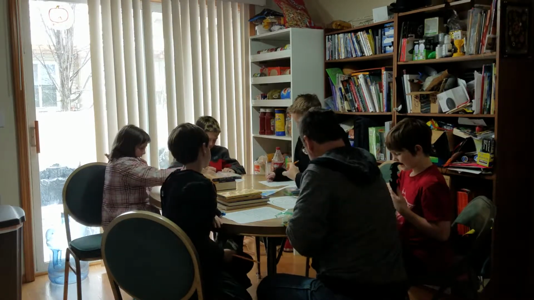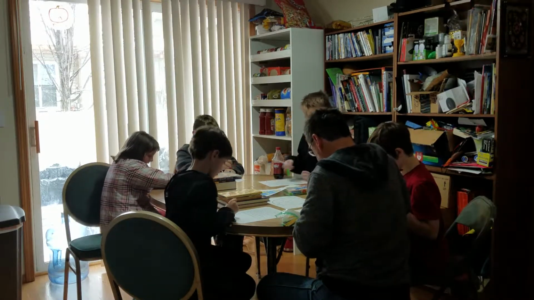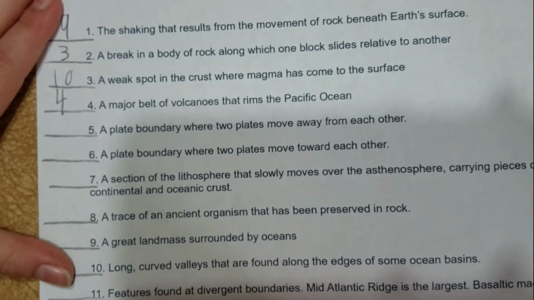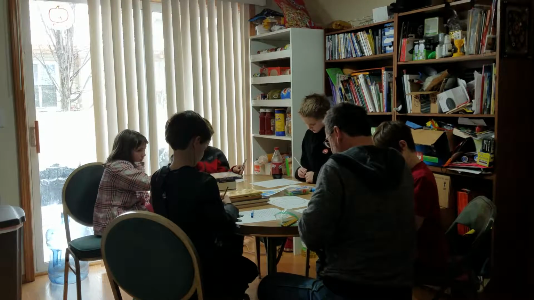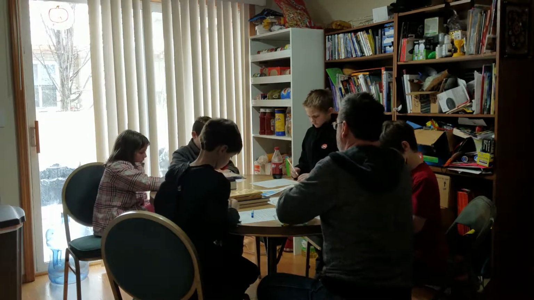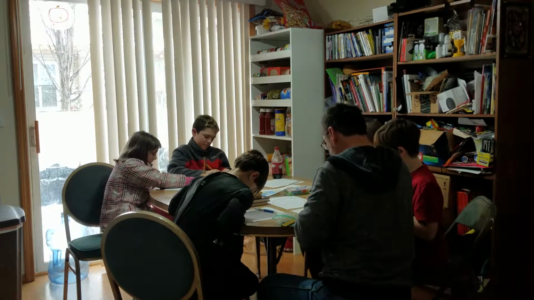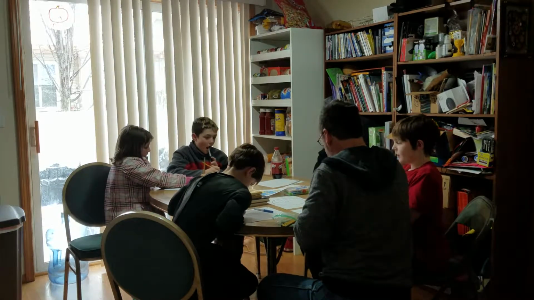Ring of Fire. Ring of Fire is number 4. A plate boundary where two plates move away from each other is called a divergent boundary, number 5.